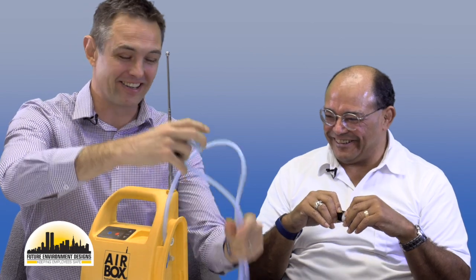You've got a hose reel here, so again, you're not having to carry things on shoulders. It's all fully integrated into the unit. Yeah, we use milk crates. That's the thing. You've got to use what you've got to use. It's whatever's got to work.